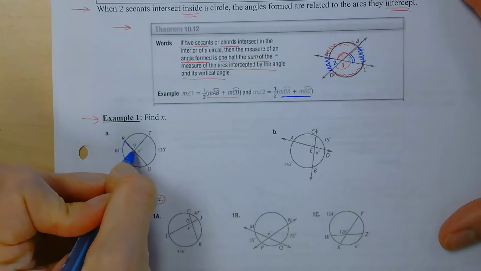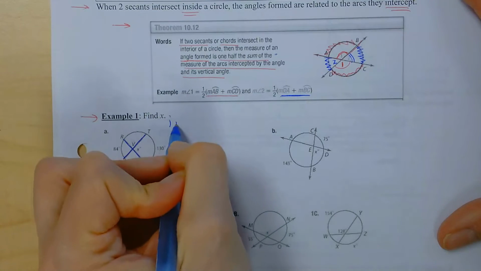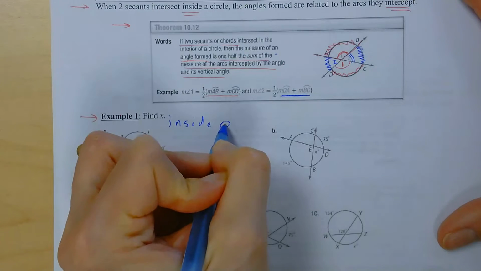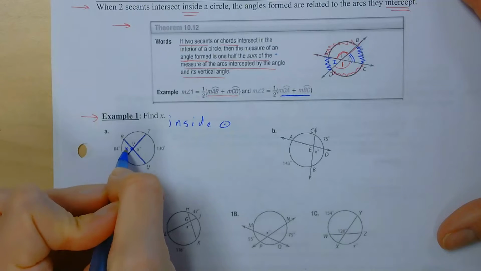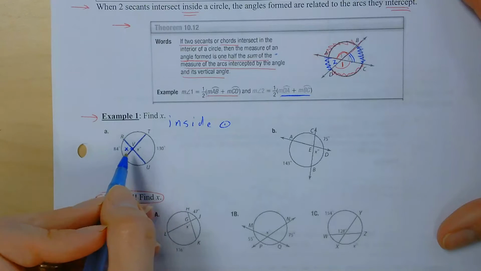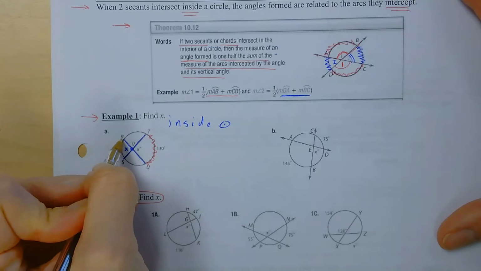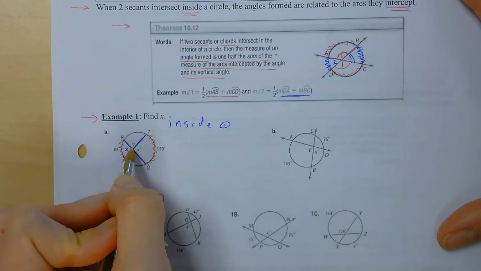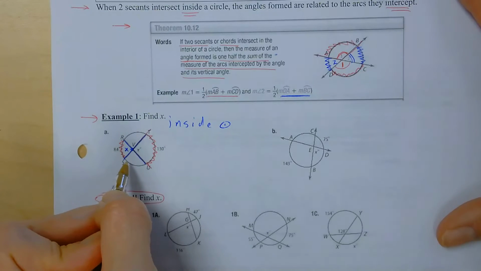So notice that these are two chords that are intersecting inside the circle. So my vertex is inside the circle. All right, now I'm going to look at X, and then I'm going to put the vertical X over here. Those are vertical angles. And then I'm going to look and notice that these are the arcs that are in line or intercepted from X. So if I have angle X and I extend it, this arc 130 is intercepted, and then this arc 84 is intercepted over here.